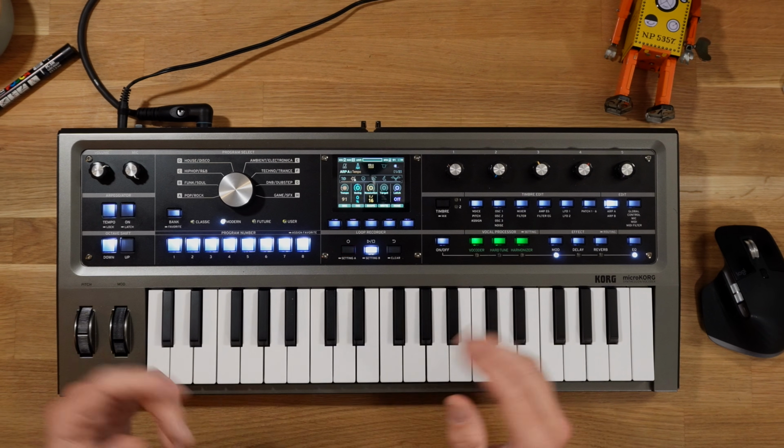But this doesn't have a built-in sequencer whatsoever. Instead, we're getting this pretty funky audio looper built in that allows you to record audio for a few bars, or actually a lot of bars if you want to. Let's record something like this.